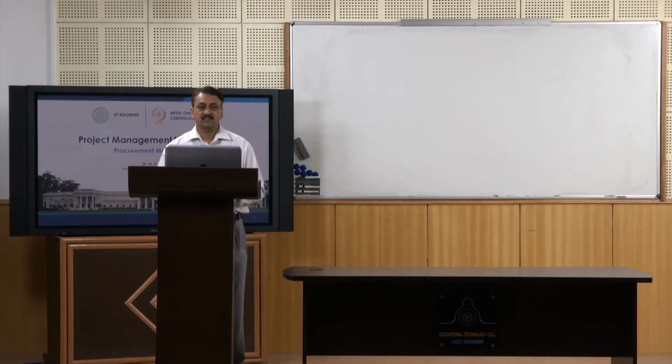Apart from this, there is something called process capability. Process capability is the ability of the process to keep central tendency and dispersion at their required levels. When I say central tendency, I am talking about mean, mode and median.